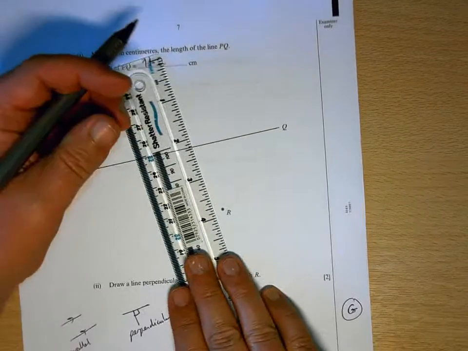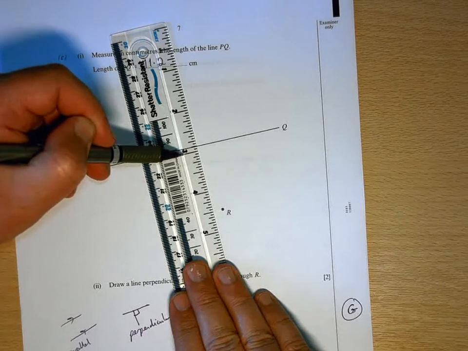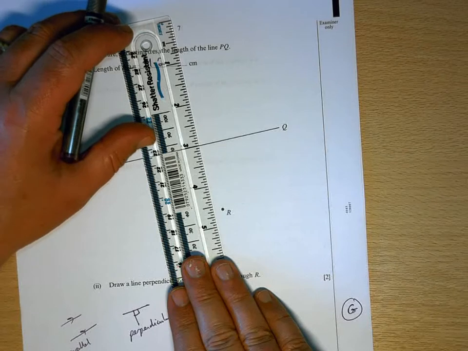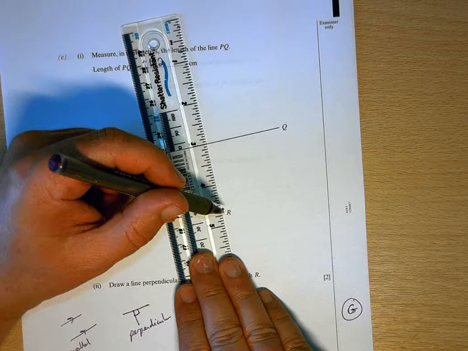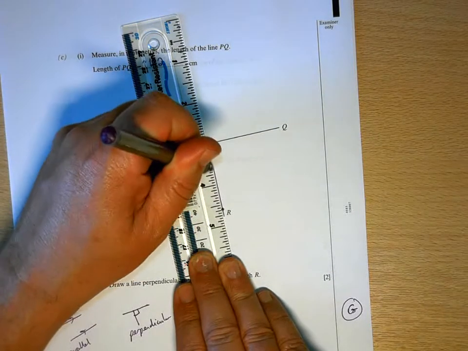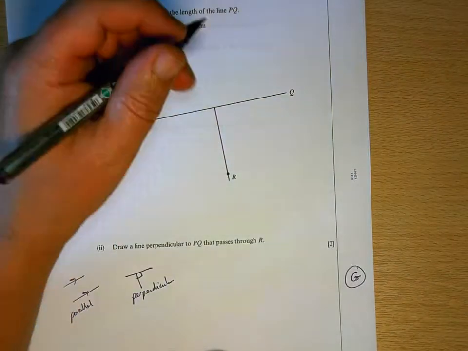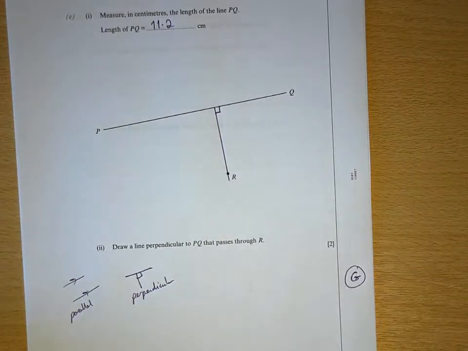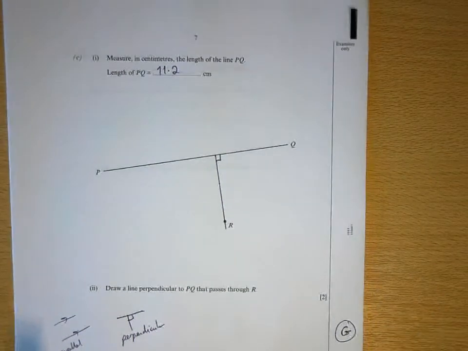So what you want to do is get your ruler. If you line that line up with one of the longer marks on your ruler, that will produce a right angle, and then slide it until it passes through R. And just to hammer the point home that you know what perpendicular means, if you put a little right angled box on it like that, then there can be no mistake that that is what they expect you to have. So that gets us into the G grades.